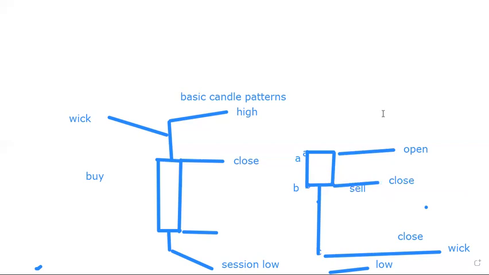Remember I told you a candle is going to tell you the lowest price, the highest price, and the closing and opening price. Represented with A, B, C. What was the lowest price of this particular candle session? A, B, or C? C. Madam Kemi, do you agree? No idea.